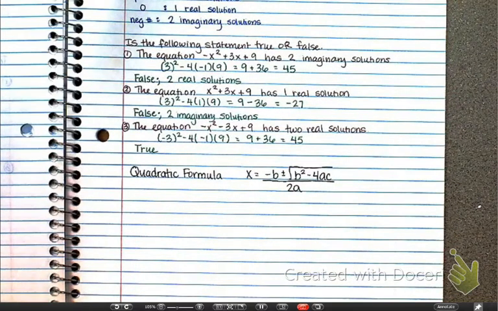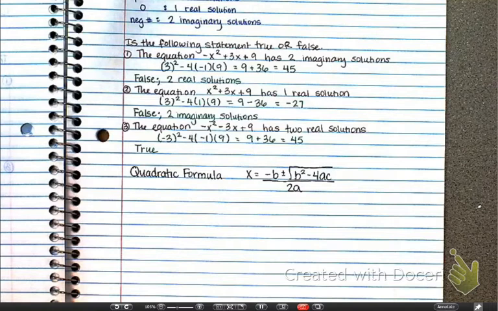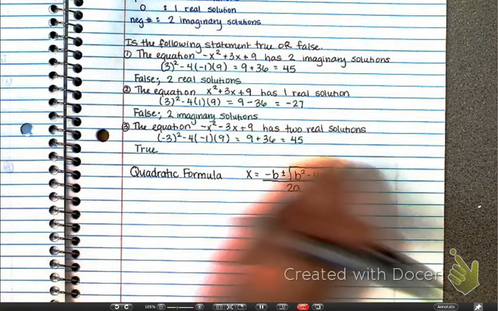So everything's still going to work the same like it did in the last unit. The only thing that we could potentially see at this point is a negative underneath the square root, which means we have an imaginary solution. But we solve it exactly the same. Okay, so we hopefully will be better at this than we were the last time.